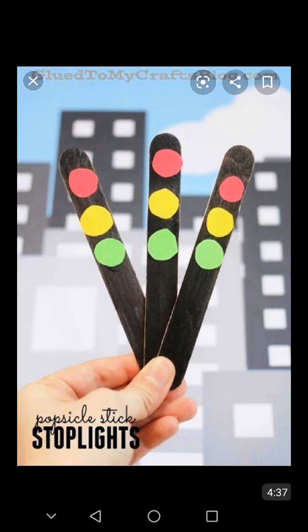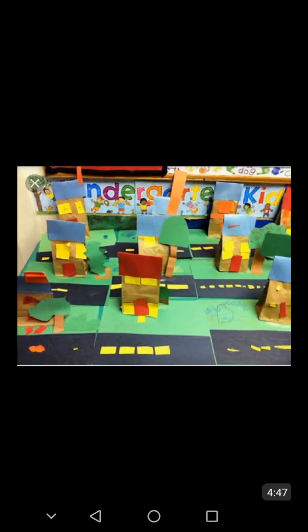After making all this, students, you paste these paper bag buildings, black chart and traffic lights on a paper and make a proper model of neighborhood. Okay, like this as you see in this picture. You have to make like this. This is a model of neighborhood. Okay.